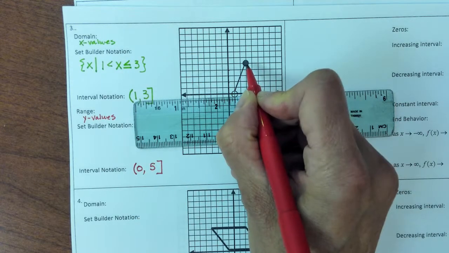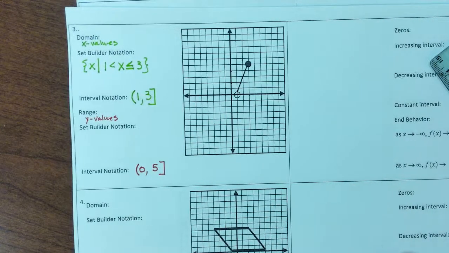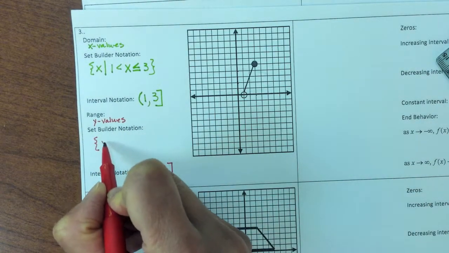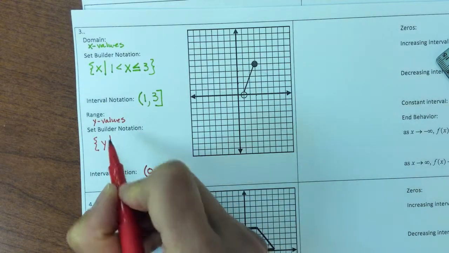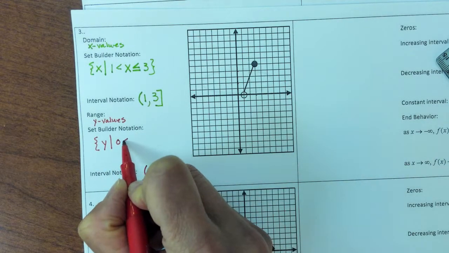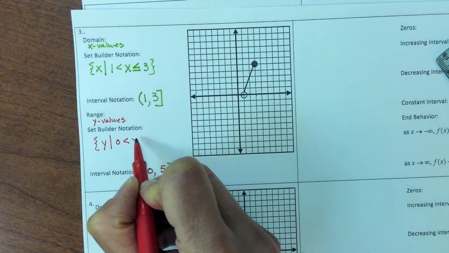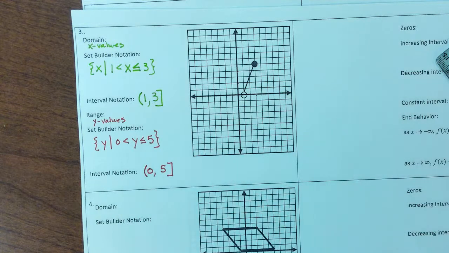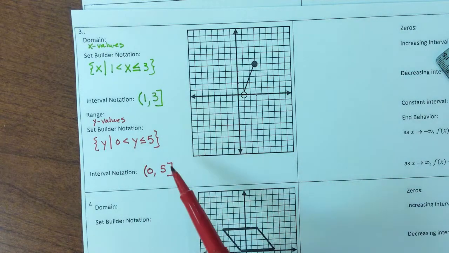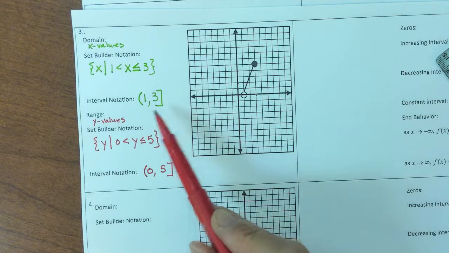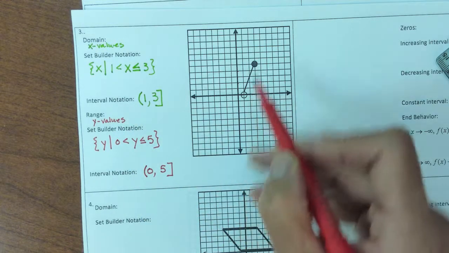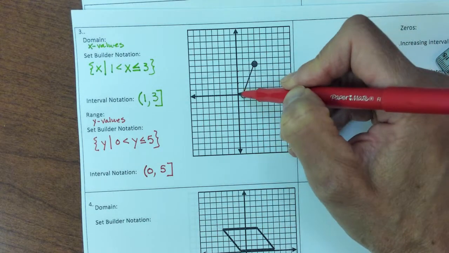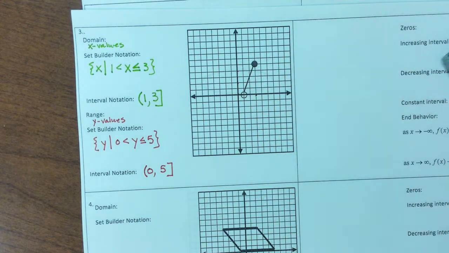And it includes 5 because I have a closed circle. So this would be the set of y such that I start at 0, but not including, and I go all the way to 5, and I include 5. So I just want to let you know, these are not points. Those are intervals. The value between here and here is the interval for x, and the value between here and here is the interval for y.